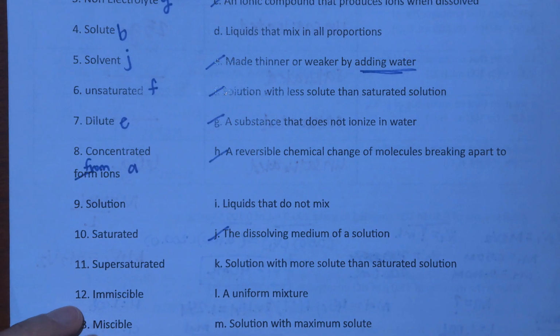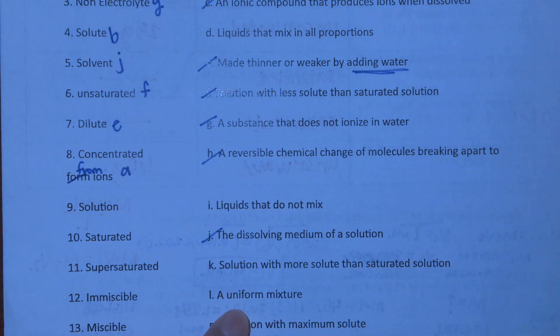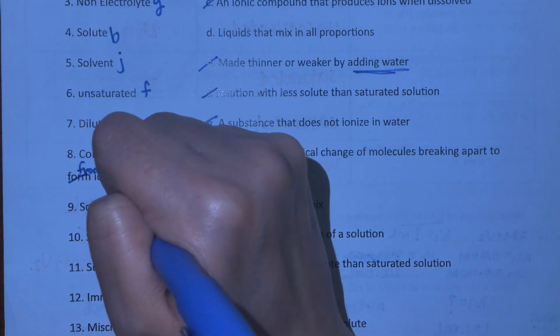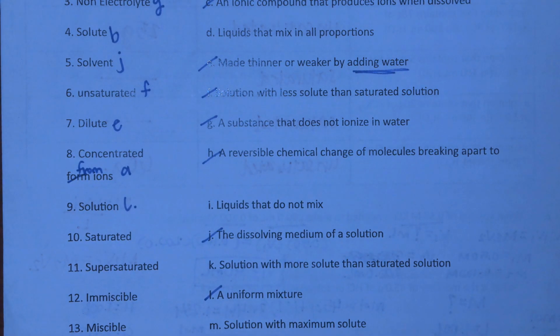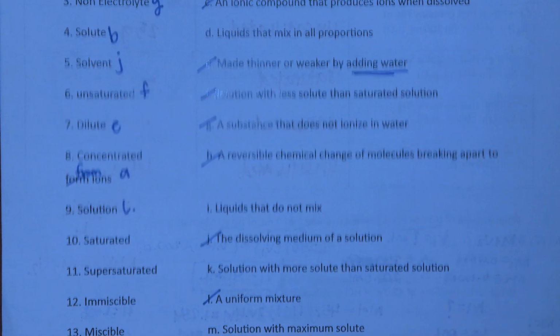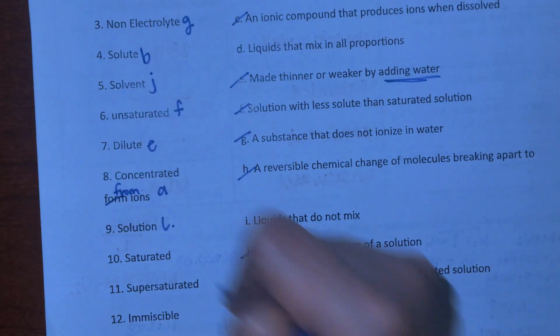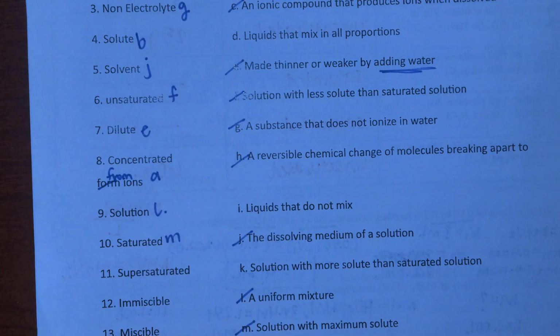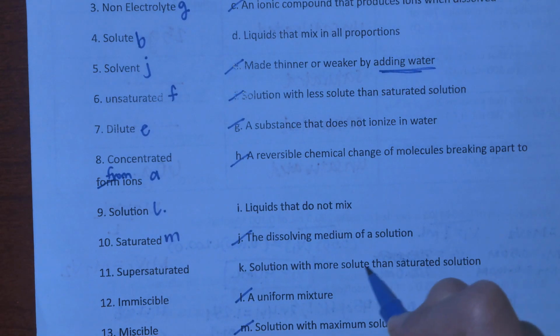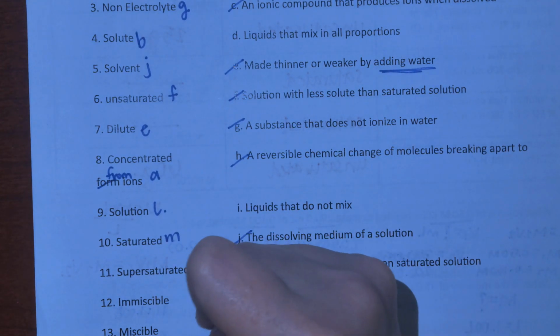Solution. A solution is simply a uniform mixture. That's literally all it is. Saturated. That is when it holds the maximum solute, so down here, the maximum it can hold, M. If you see the pattern now, supersaturated is when it has more solute than that. Okay.